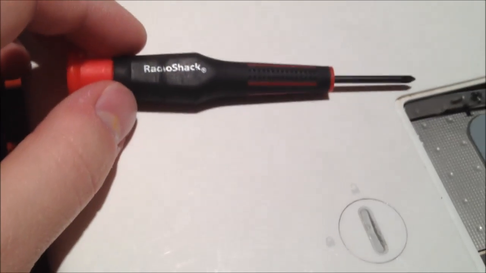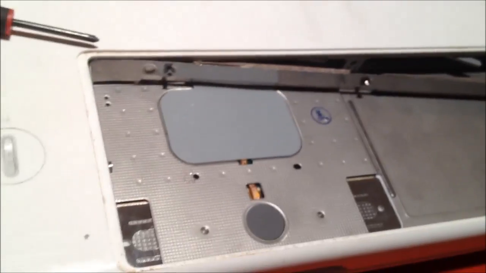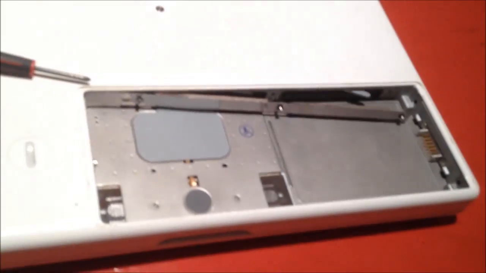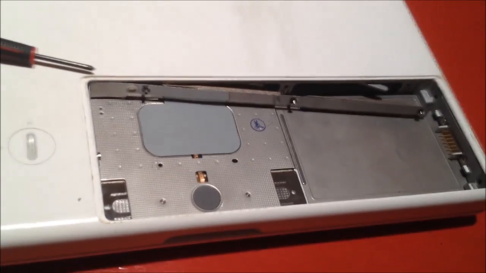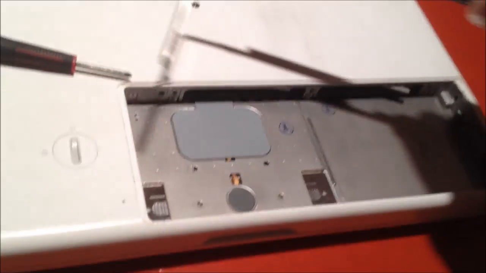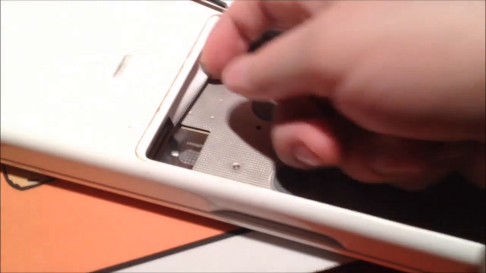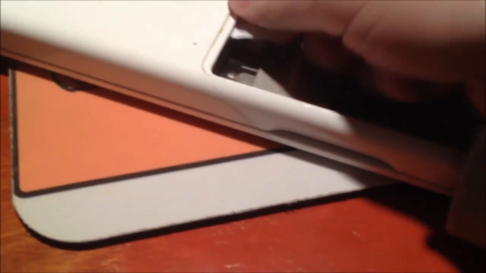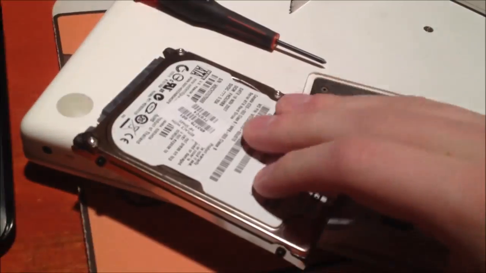Alright, after using one of my miniature Radio Shack screwdrivers and getting these little screws out, we can pull this baby out. Stop being so blurry, would you? Yes. Go under there and fish the tab out with your finger. That's what I do anyway. And then just pull. And there you have it.